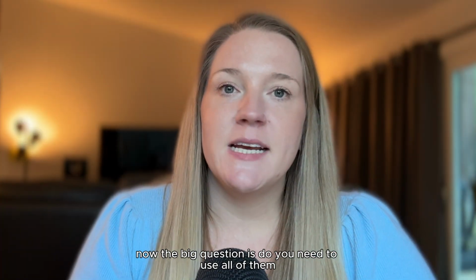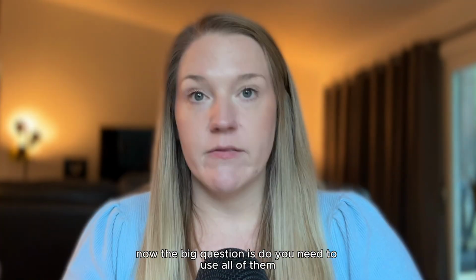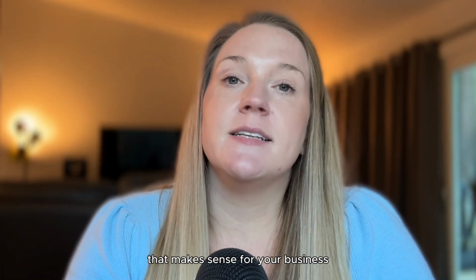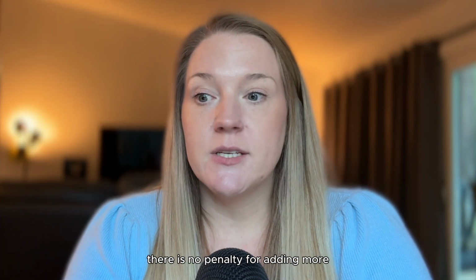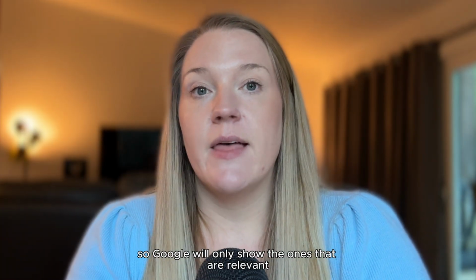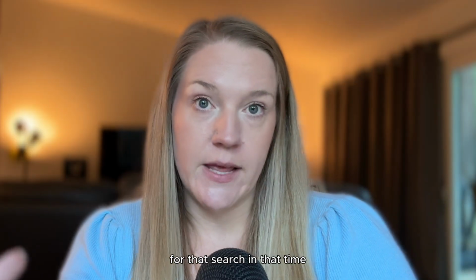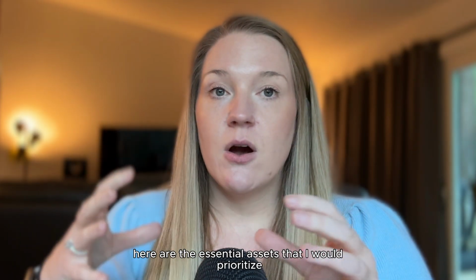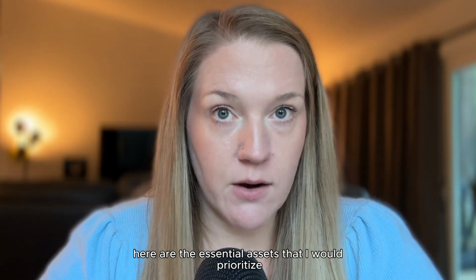Now the big question is, do you need to use all of them? No, but you should use every asset that makes sense for your business. There is no penalty for adding more. So Google will only show the ones that are relevant for that search in that time. And for most service or local businesses, here are the essential assets that I would prioritize.